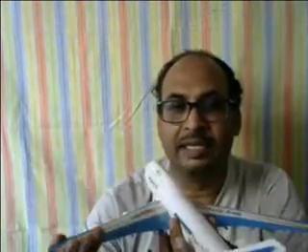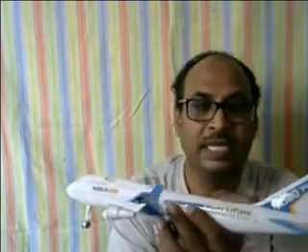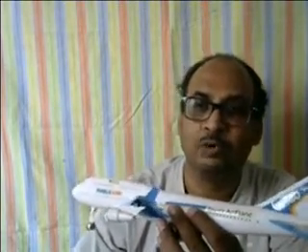Similarly, there is an aileron on both sides. If one aileron is moving up, the aileron on the other side will be moving down. Why?